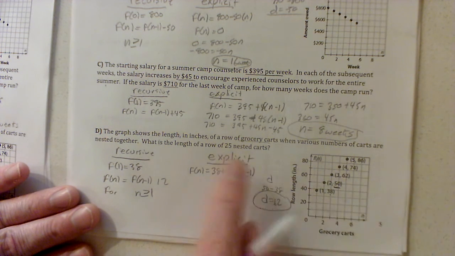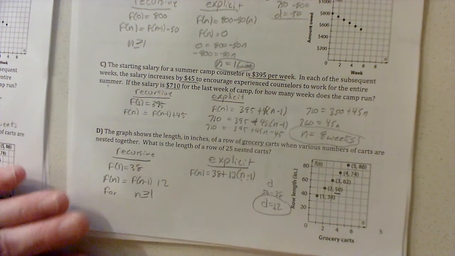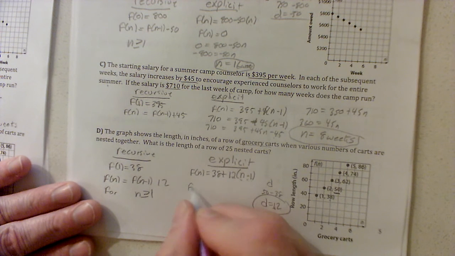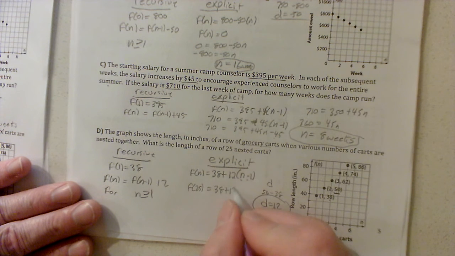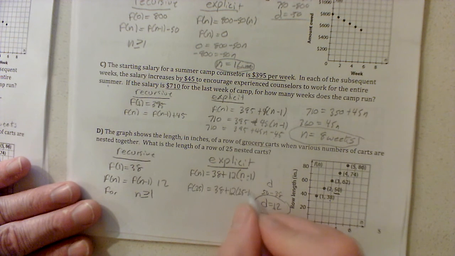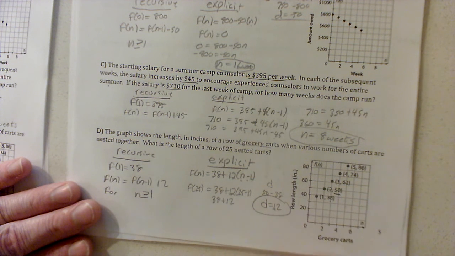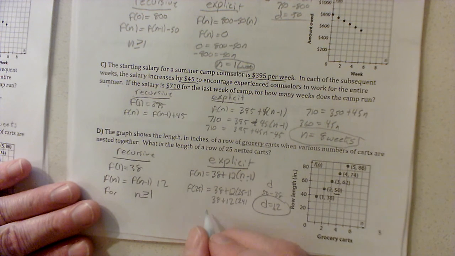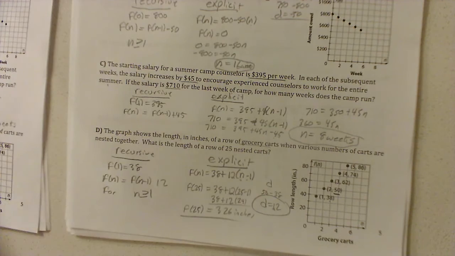If I put in 1, 1 minus 1 is 0, and that cancels off, which tells us our first term would be 38. My first cart is 38. Now we just plug stuff in. So it says, hey, how about 25? Looks like I'll finish this with you. So if I get f of 25, I got 38 plus 12 times 25 minus 1, which means it has actually grown by 12 inches 24 times. And if I plug that into the calculator, f of 25 is going to give me 326 inches. And there it is. We'll practice this in class.